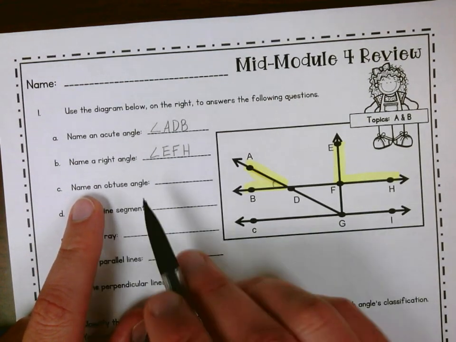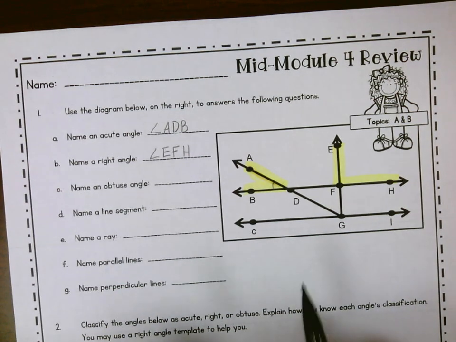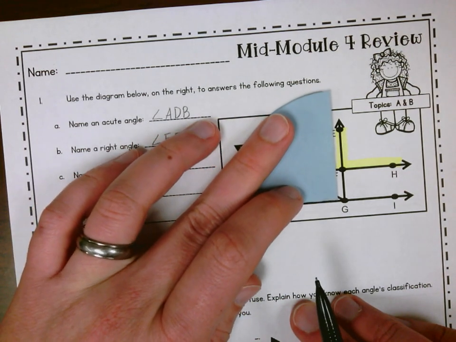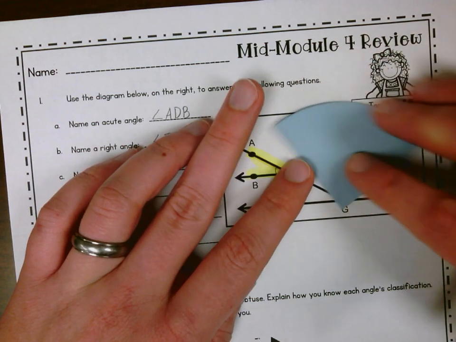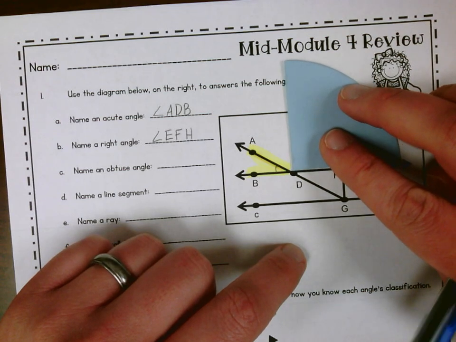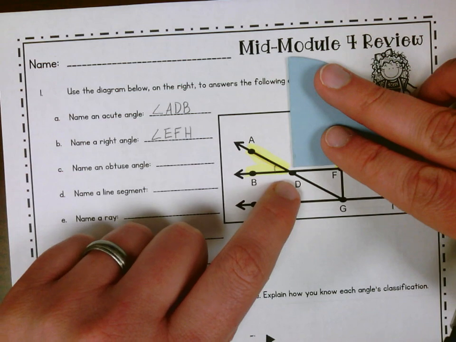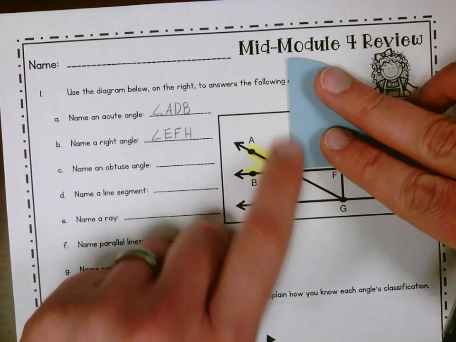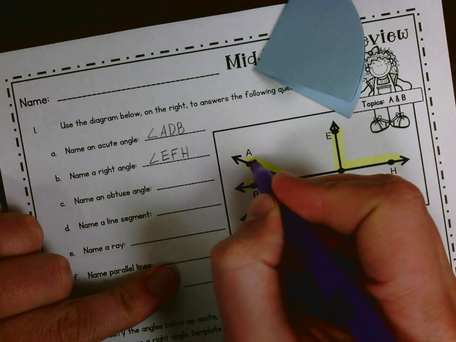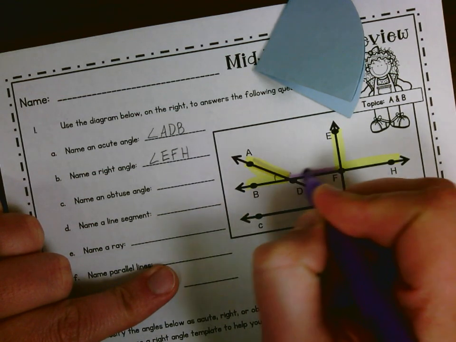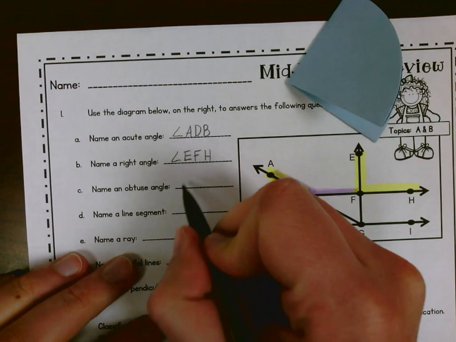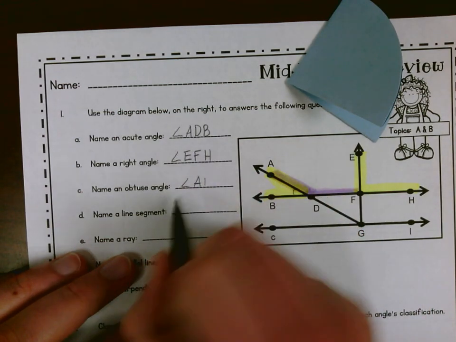Part C says name an obtuse angle. Well, I know that an obtuse angle is greater than a right angle. So I'm going to move this around, see if I can find 2 lines that intersect and have a greater space between them than this right angle template. So far, nope, nope. Well, look at that. Angle ADF is much wider than this right angle template. And since we've already used yellow here, I'll use another color. There's an angle right there. Angle ADF is an obtuse angle. So my angle symbol, then ADF.